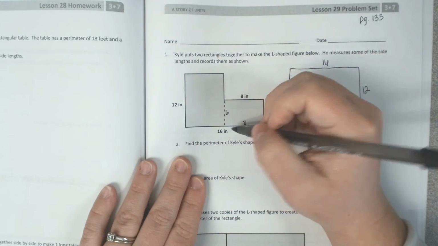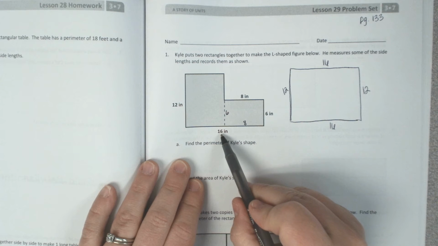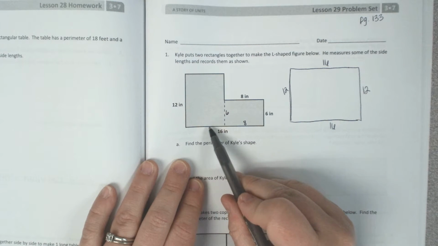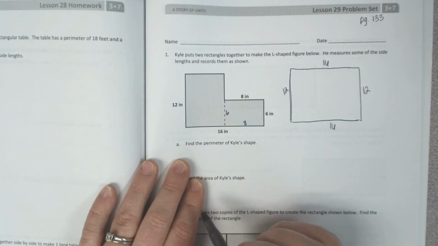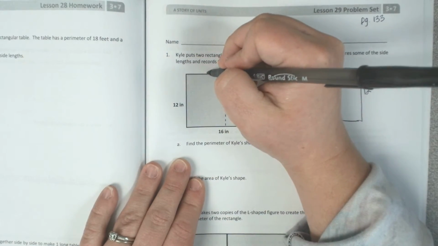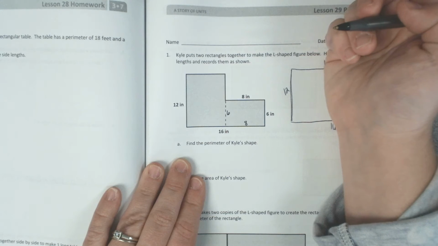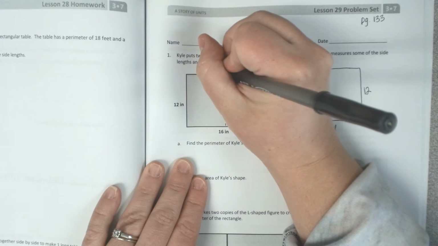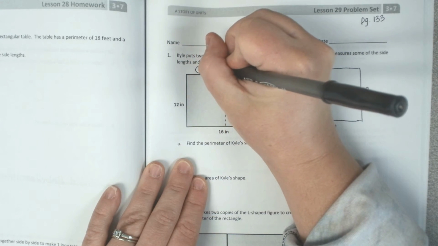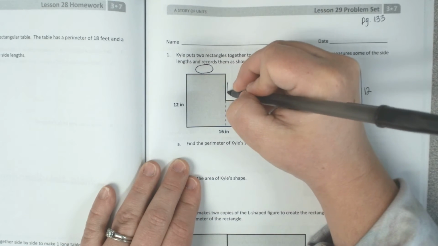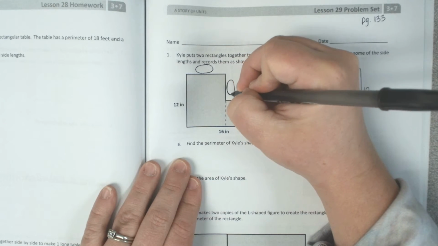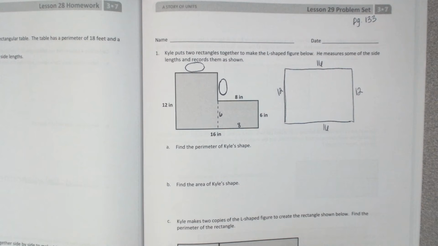So that means that something here plus 8 would give me the 16, because I'm missing this side length over here. We don't know what this is. We're missing this one, and we're missing this one, right?